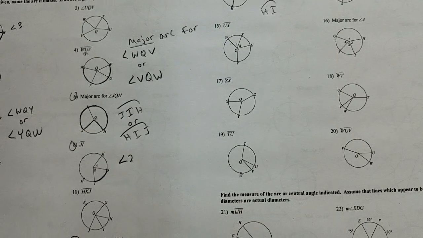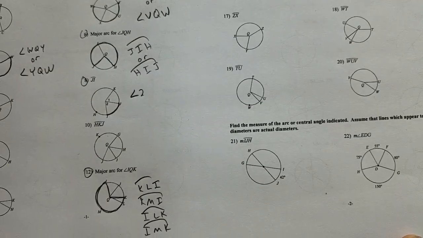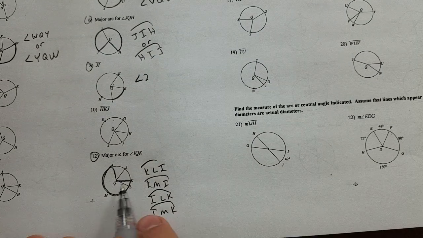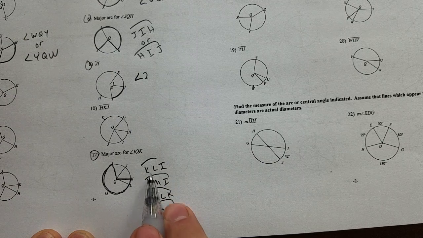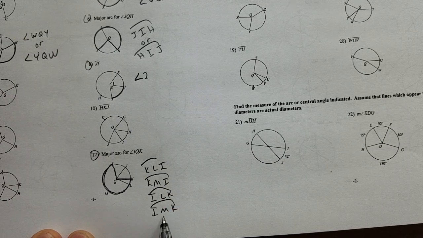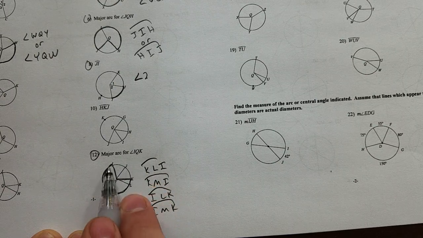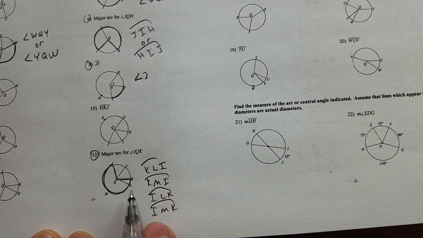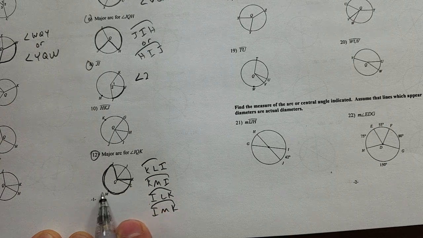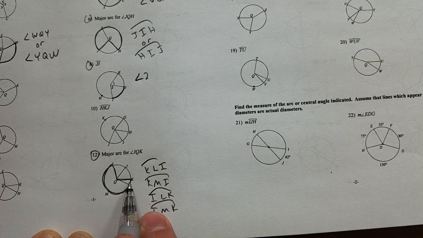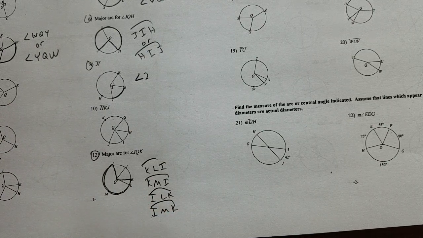Any of those 4 is an acceptable way to name the major arc for IQK. KLI, KMI, ILK, IMK. Those are fun.